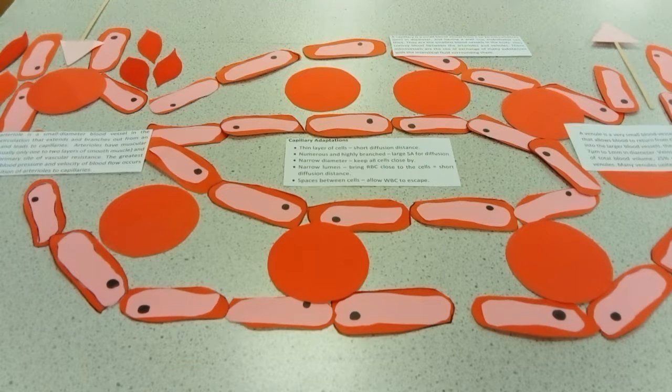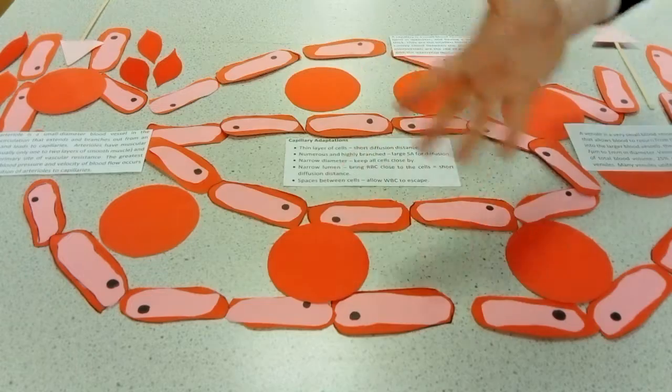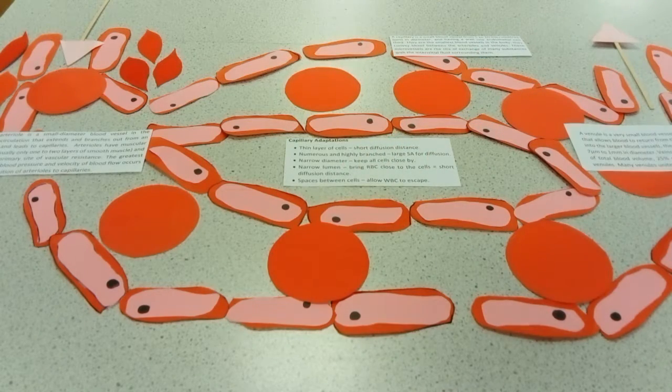Arterioles have muscular walls which allow them to contract. By contracting, that helps increase the resistance against the blood, which therefore slows it down. Because it gets slowed down, the pressure of the blood decreases. So after the arterioles, the blood enters into the capillaries.